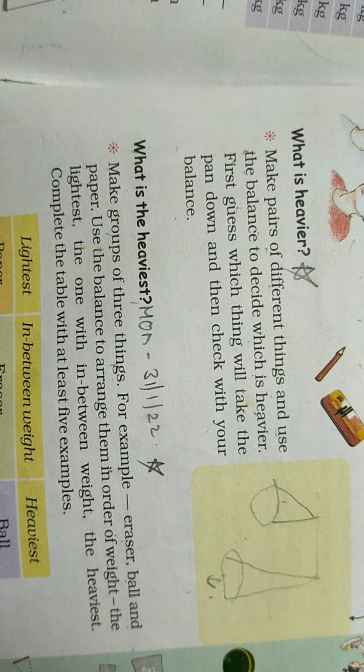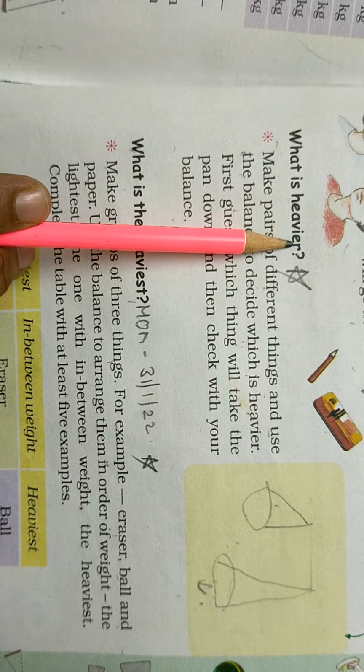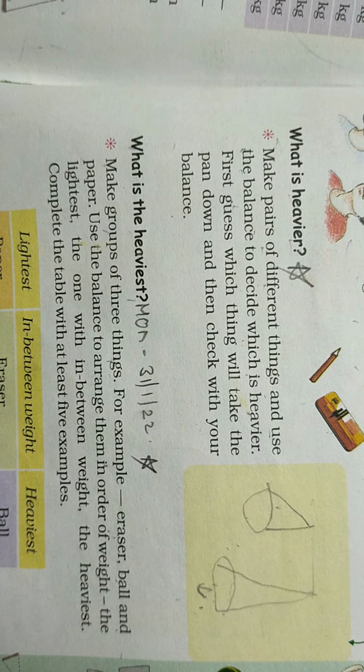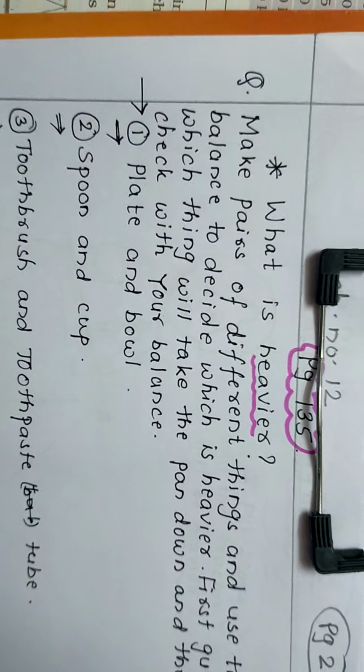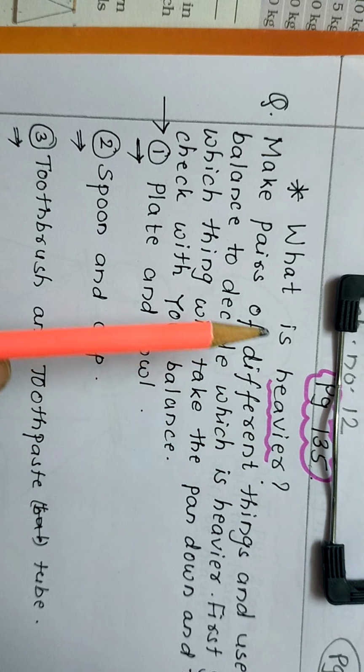Now page number 135. What is the topic? What is heavier? Our topic is what is heavier. So here I have written the question. Let's see, what is heavier, of page number 135.